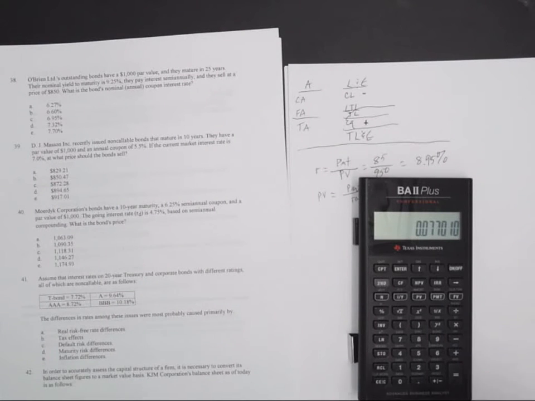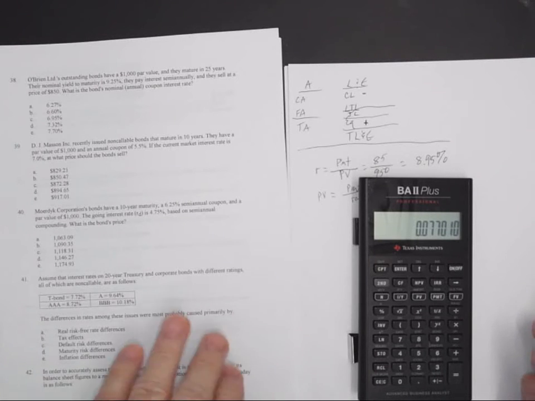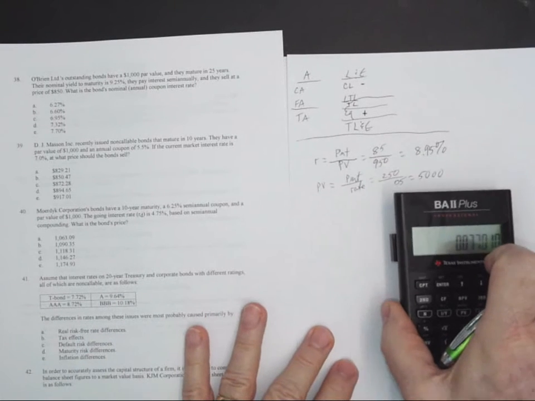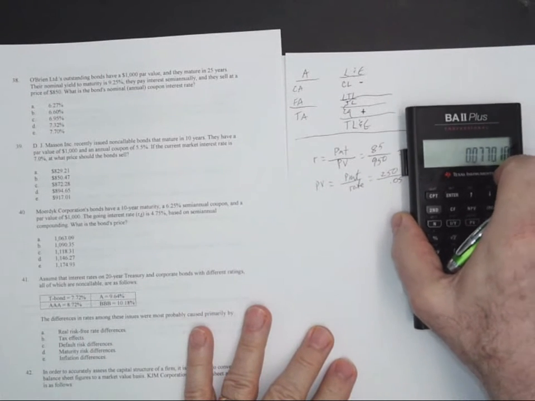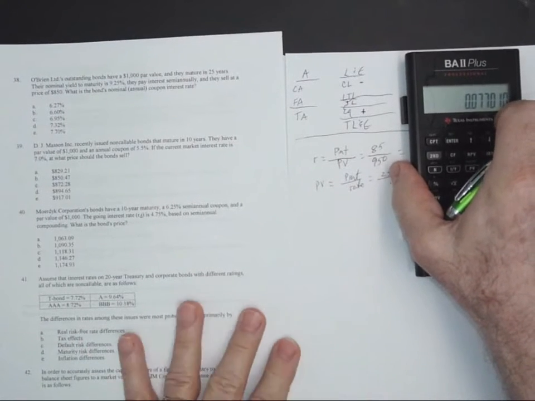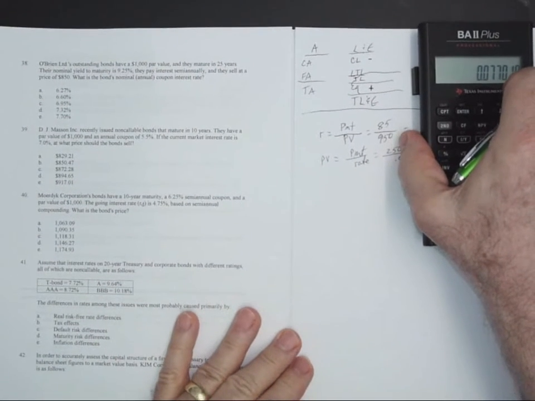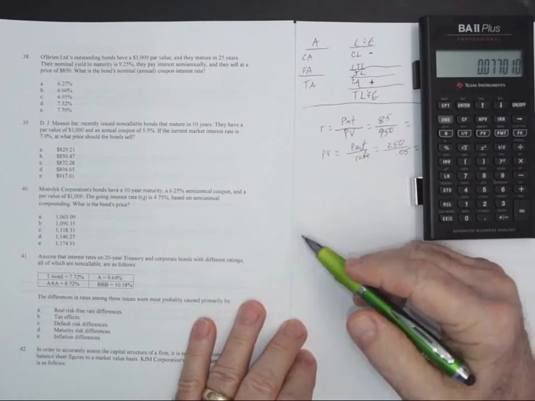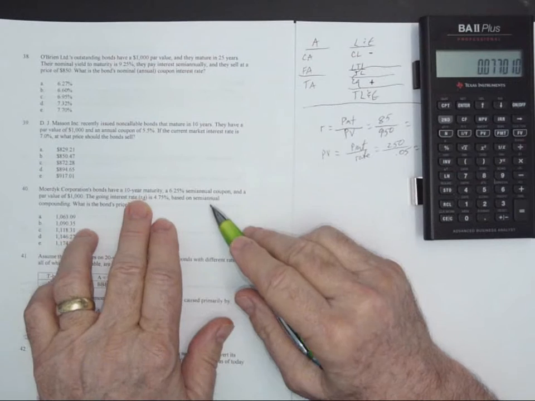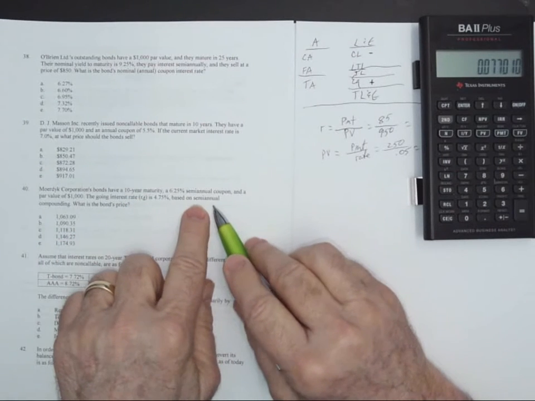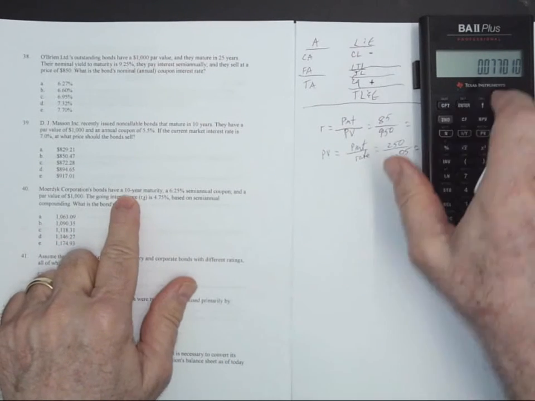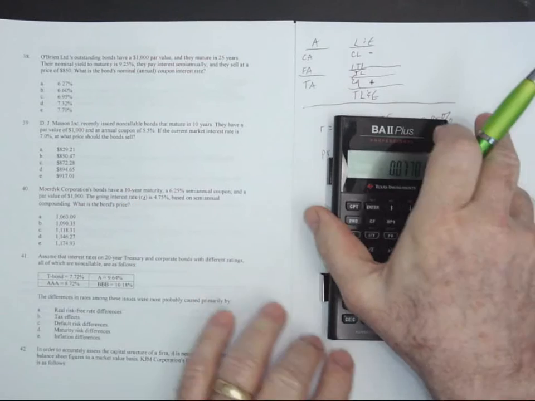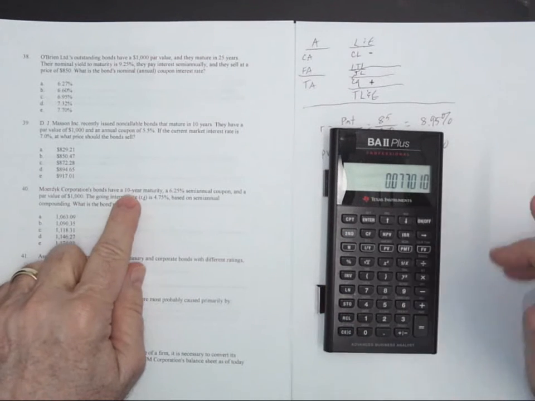The next one is 40. And this is another one where we've got semi-annual. Go up here a little bit. See if that is visible. So number 40, we've got a 10-year maturity. Let's see. Yes, this is semi-annual. It's a 10-year maturity, so that's going to end up being 20 periods.